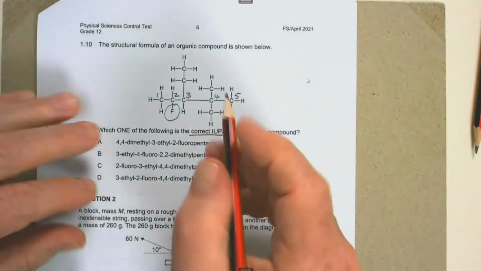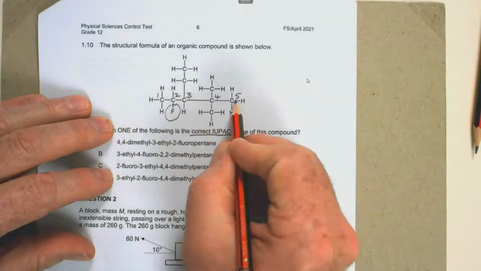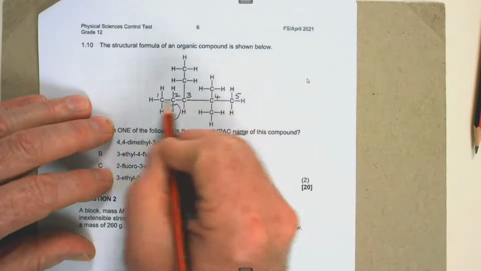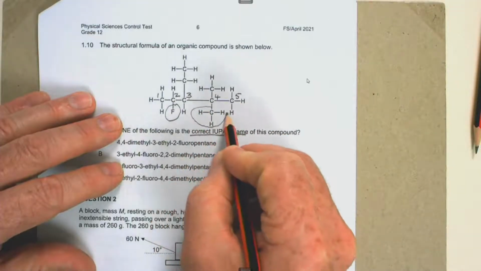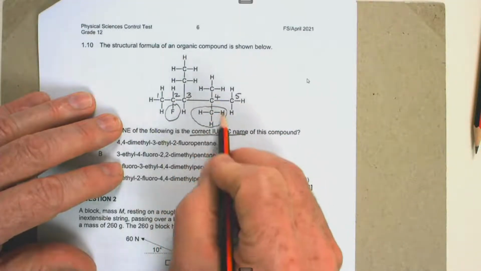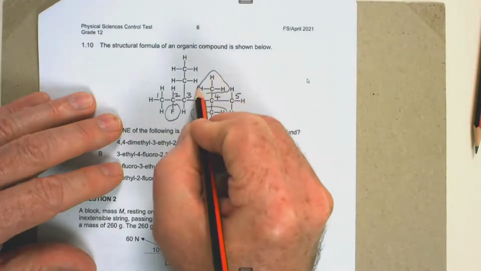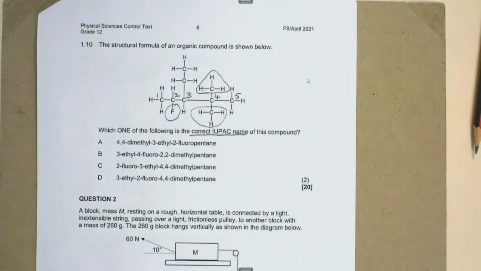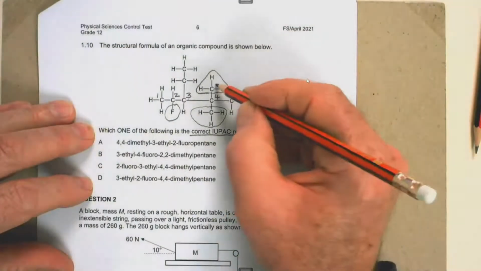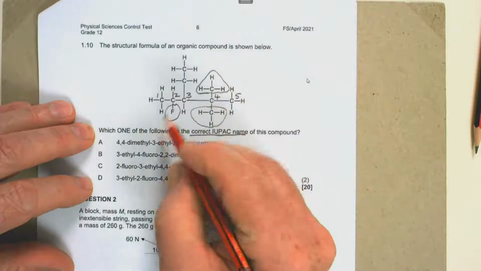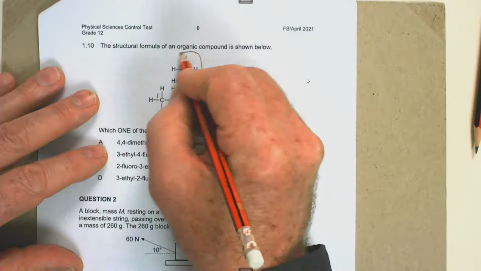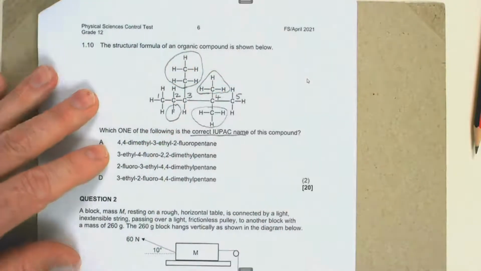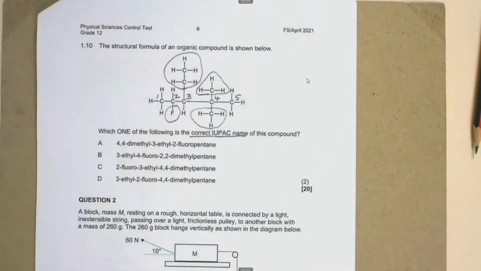If that is my longest chain, then I know this is a type of alkane, because between all these carbons are single bonds. Then I sit with something there, and this is called a methyl. And I sit with something there, and this is called a methyl. So I have 2 methyls on carbon number 4. In Afrikaans, 2 methyl op koolstof 4 en 'n fluor op koolstof 2. En op koolstof 3 het ek ethyl. So ethyl on carbon 3.